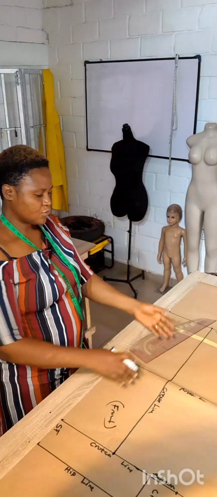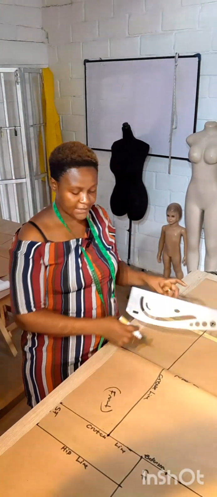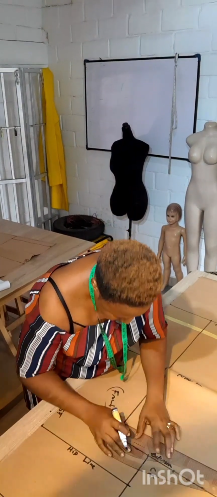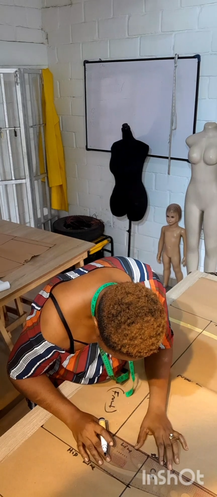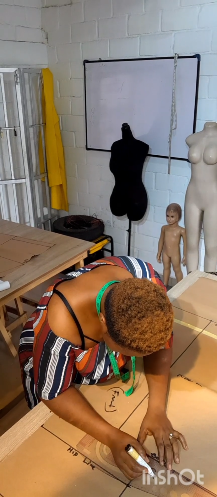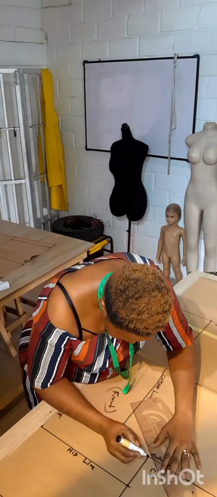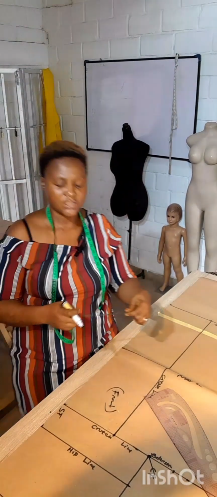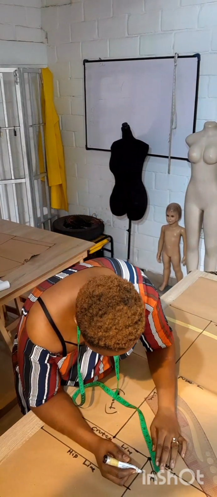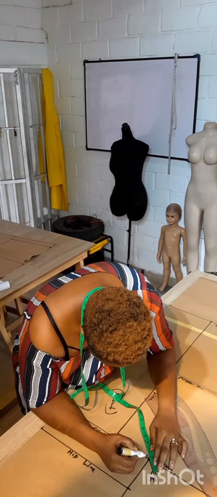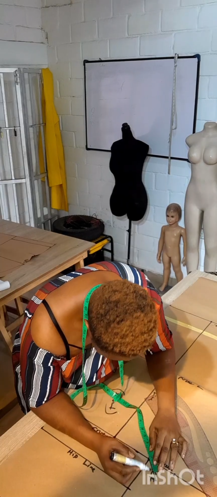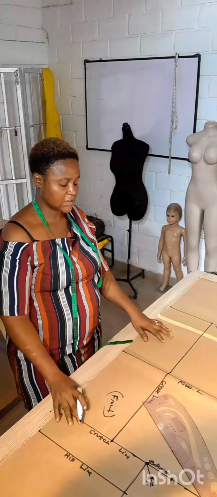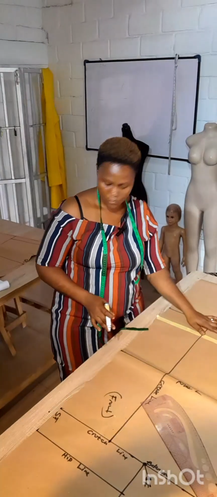So the next will be to take another diagonal line on this our crotch extension, this crotch line. We need a diagonal line. So this is where it's facing. On that diagonal line, remember for the back we took 2 inches. For this front we are going to be taking 1.8. 1.8 for the front. Take 1.8.